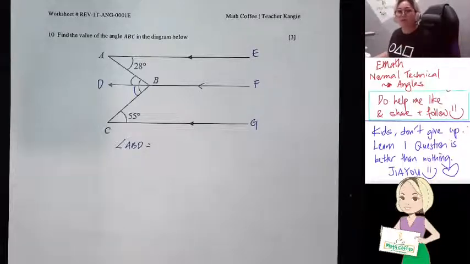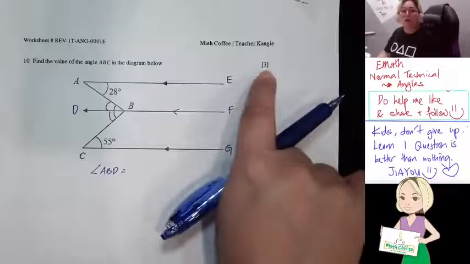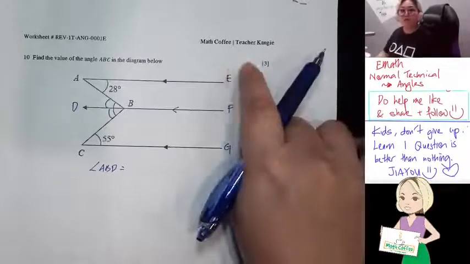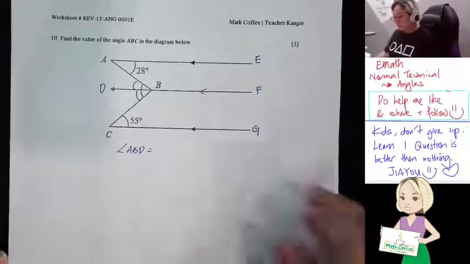But in secondary school, if you just give 55 plus 28, you get 1 out of 3. Yes, you need reasoning. Of course, 3 marks. You can see or not? 3 marks. If this one is 1 mark, okay lah. Give me the answer 28 plus 55 lah. But this is 3 marks. You got to justify the 3 marks. Correct or not? This is Sec 1 normal tech.